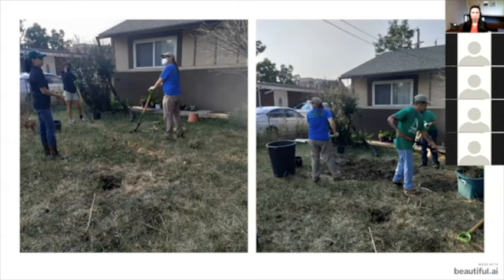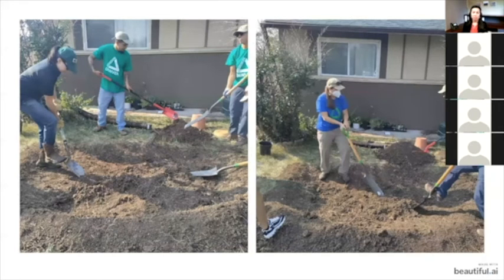So this is where the rain garden was going to go. We started construction. There were 6 of us that day. And this is a smaller rain garden. It was 7 feet by 5 feet. And it took us 4 hours to do this, but you can start to see the rain garden taking shape here.